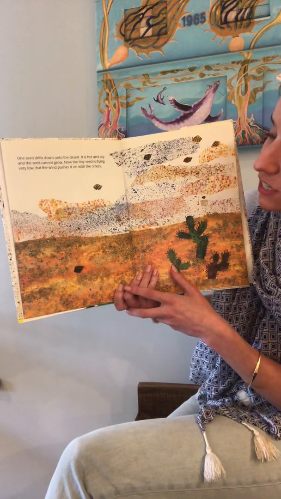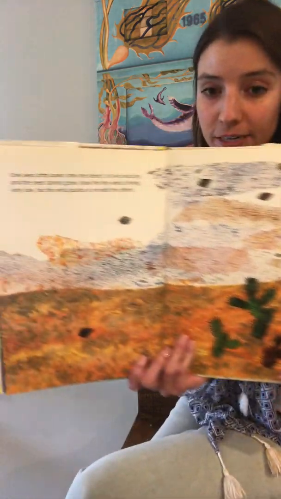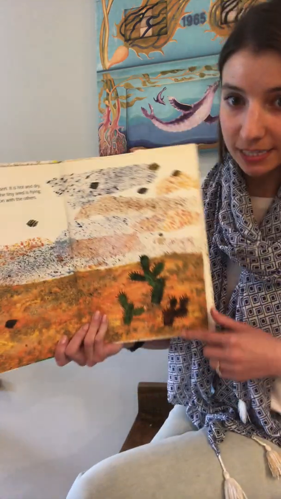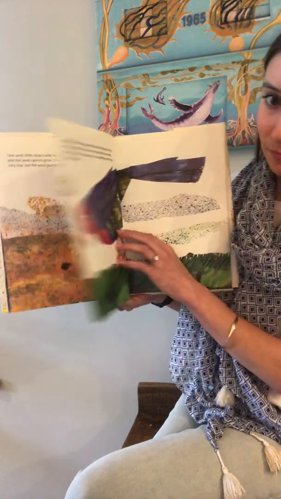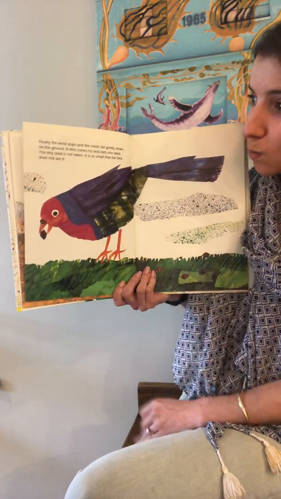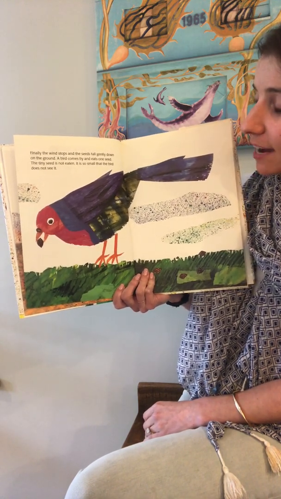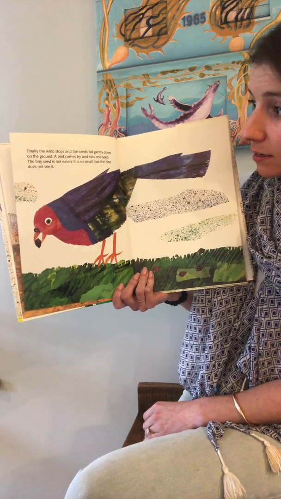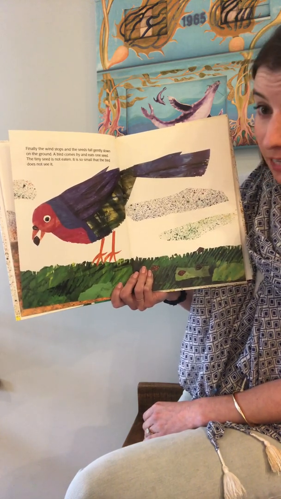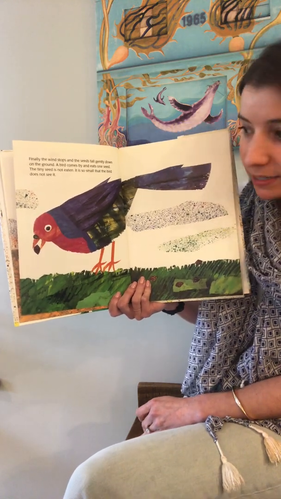Now the tiny seed is flying very low, but the wind pushes it on with the others. So all of these seeds are flying in the wind still. Finally, the wind stops and the seeds fall gently down on the ground. A bird comes by and eats one seed. The tiny seed is not eaten. It is so small that the bird does not see it.